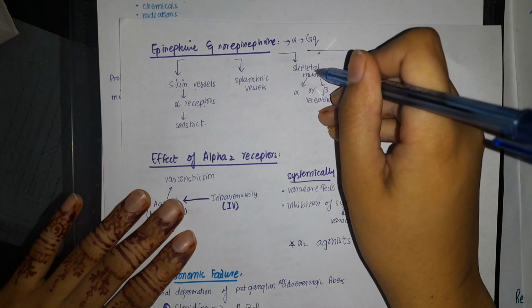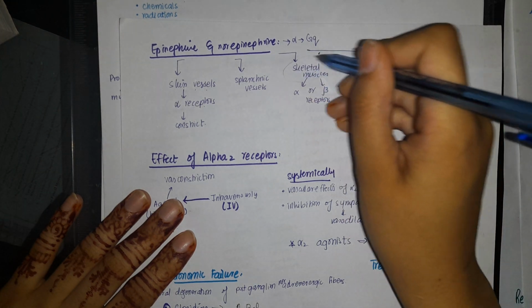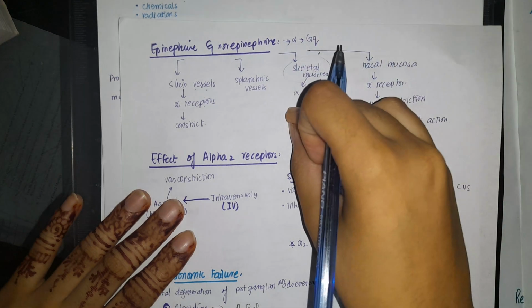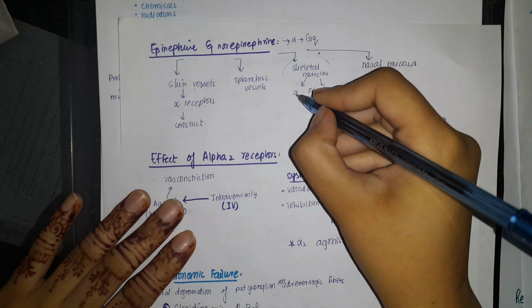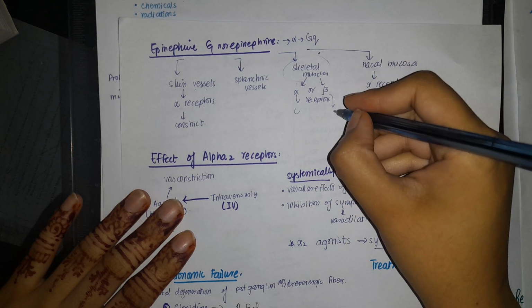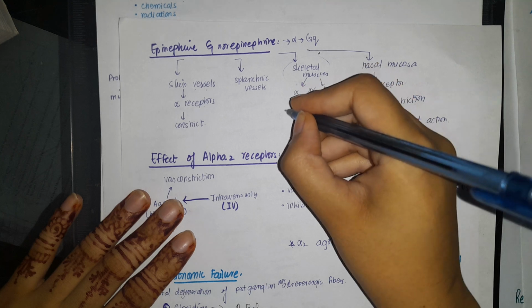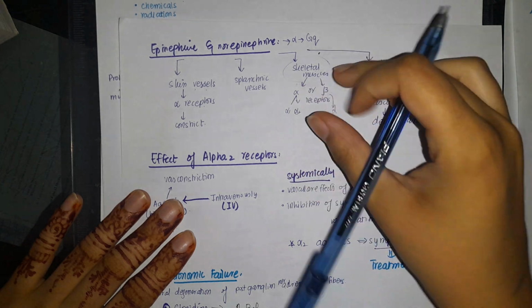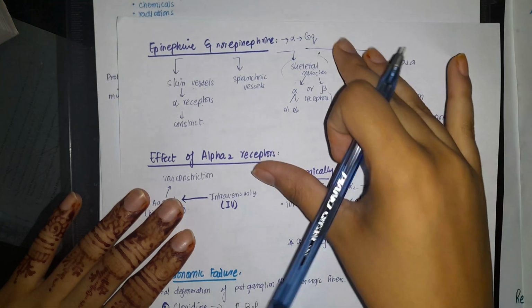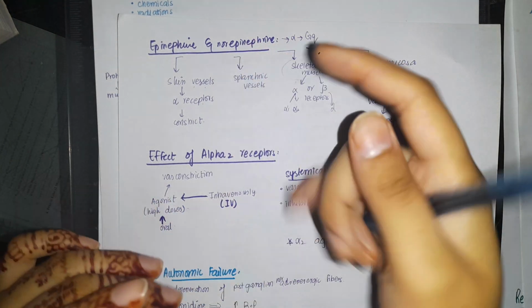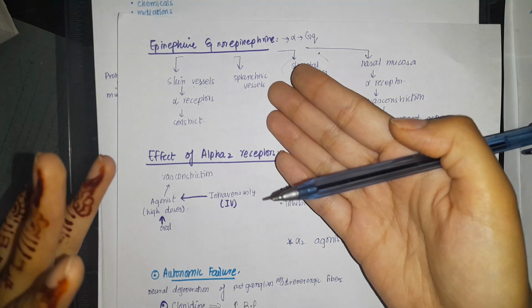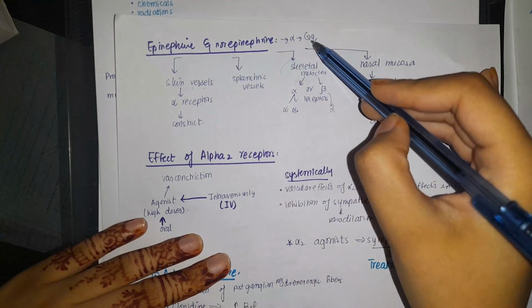But in skeletal muscles, the type of effect that epinephrine and norepinephrine produce depends on whether it is having alpha receptors or beta receptors. If it is having alpha receptor, there will be vasoconstriction. If it is having beta receptors, it can be vasodilation. But in alpha, it can either be alpha 1 or alpha 2. So the effect in skeletal muscle is dose dependent. But you can remember, skin vessels, the nasal mucosa, the splanchnic vessels, there will always be vasoconstriction by epinephrine and norepinephrine.